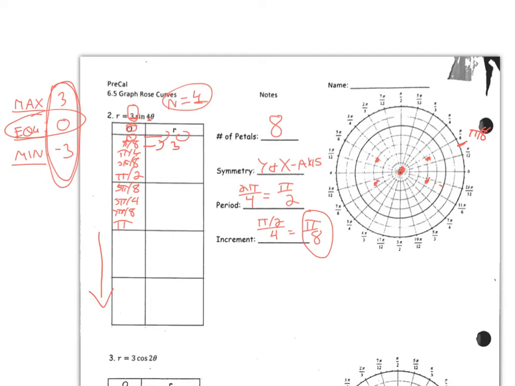So just like that, we're halfway there. We have 4 petals. We can even draw them in. Again, I'm not going to be real picky with how wide it gets. All right, but we're halfway there. Those are 4 petals. And they're all symmetric to the x and the y-axis. Now to get the other 4, let's just follow the pattern here with using the max, min, and equilibrium. So we ended at the max, so the next has to come back down to the equilibrium. Then at 3 pi over 8, we're down at the minimum of -3.